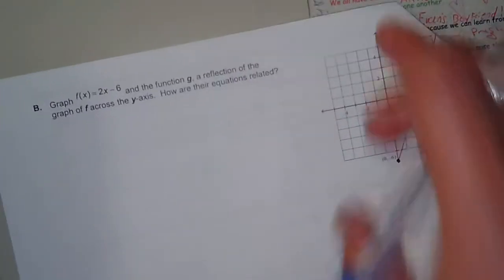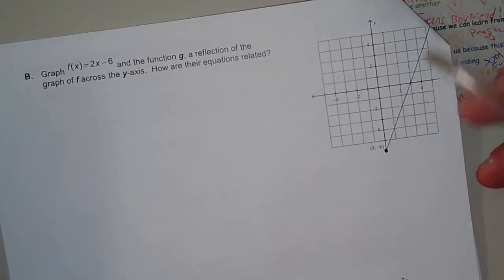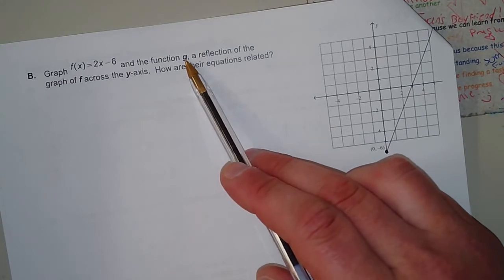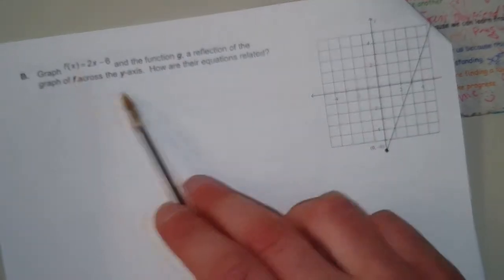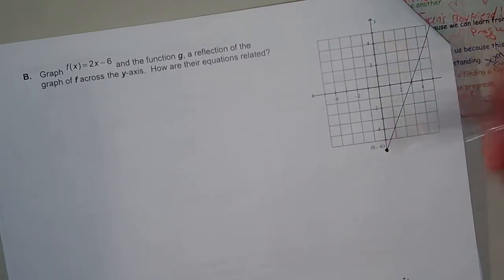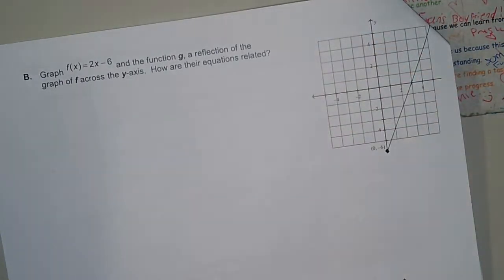All right, so our last one is, how do you reflect over the y-axis? So we're going to do the same thing here. You'll notice this is the same exact line. This is the same exact f of x line. But now they say, draw the function g, that is this function reflected over the y-axis. Okay, so obviously y-axis is here. This is going to reflect over to this side.